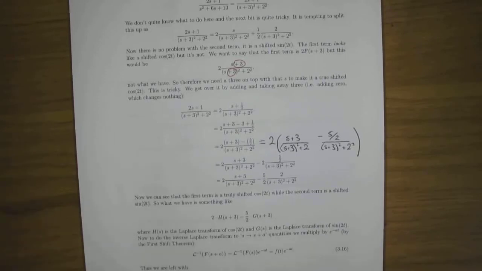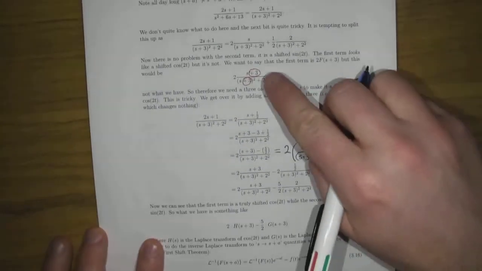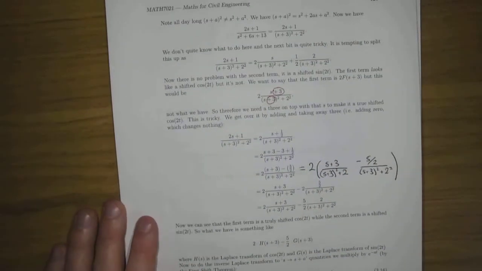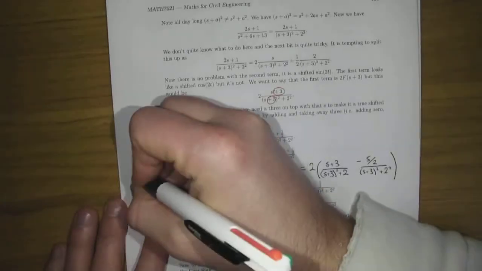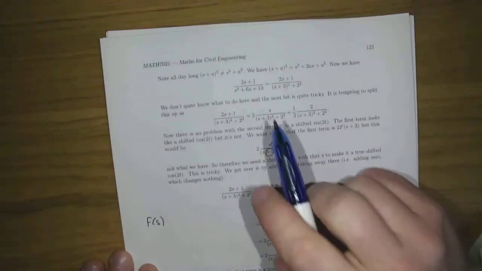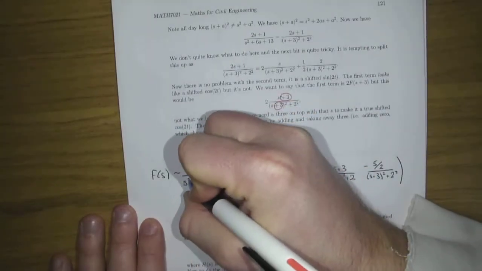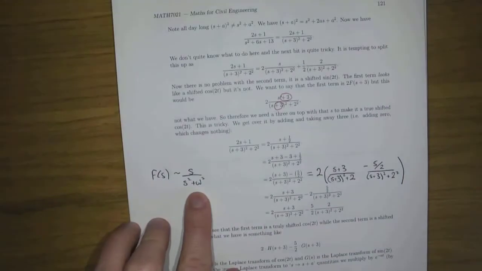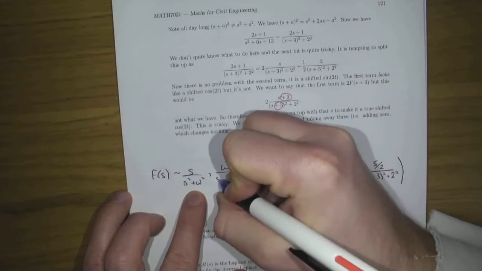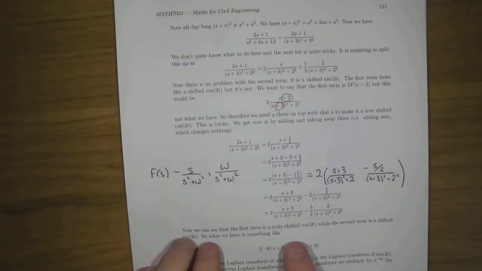So maybe at this point it's good writing down something that might have been written somewhere else, but doesn't seem to have been done. The original thing, which was called F of s, you'd have to go back to page 119. It's basically this thing here. Maybe it looks a little bit like s over s squared plus omega squared. This is a cos omega t when you send it back. And it also looks a little bit like omega divided by s squared plus omega squared, and that's a sine. So what we're trying to do here is write this as a sum of these.